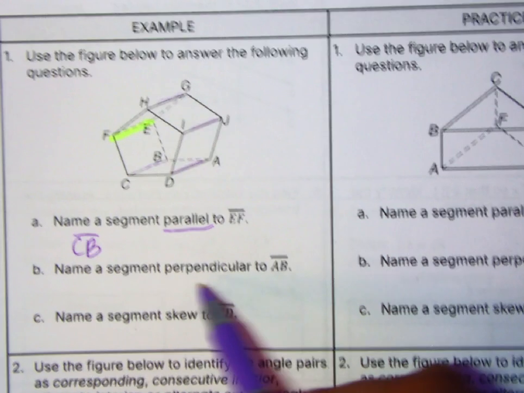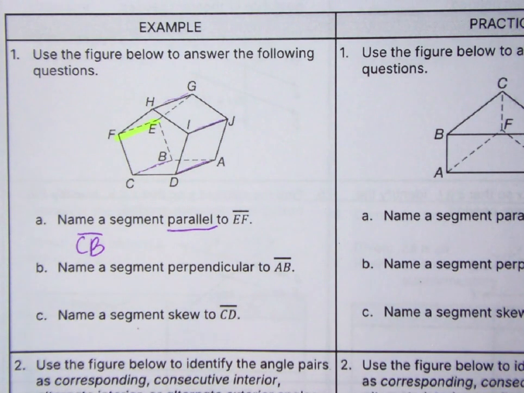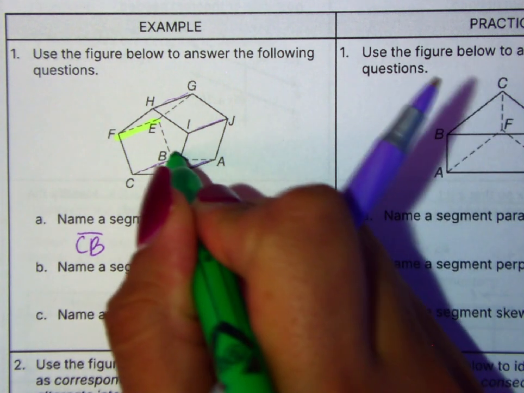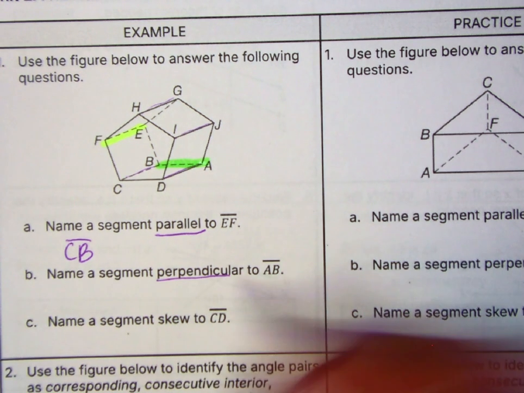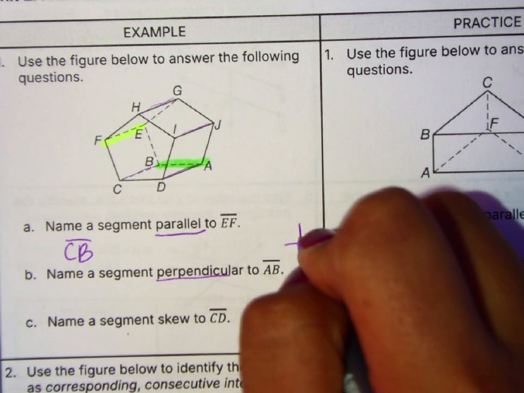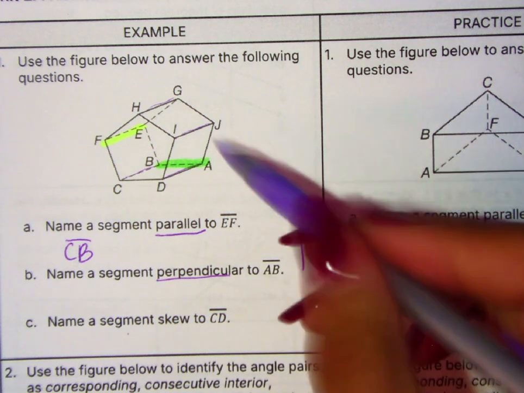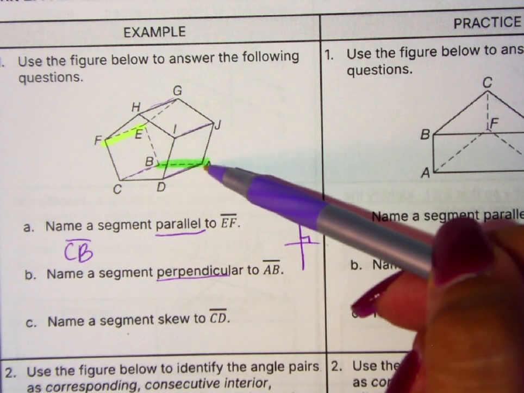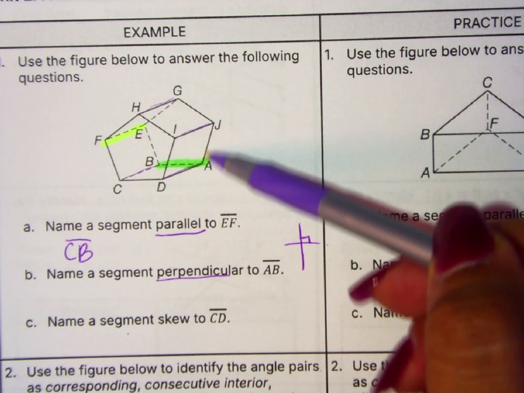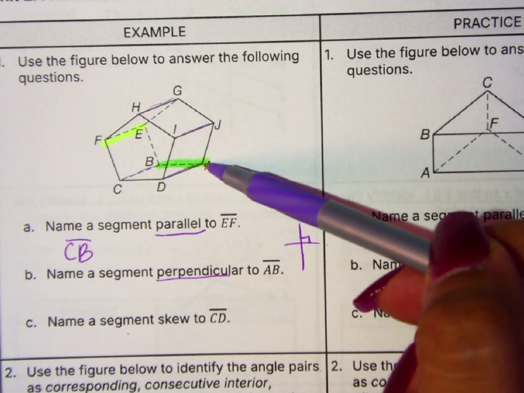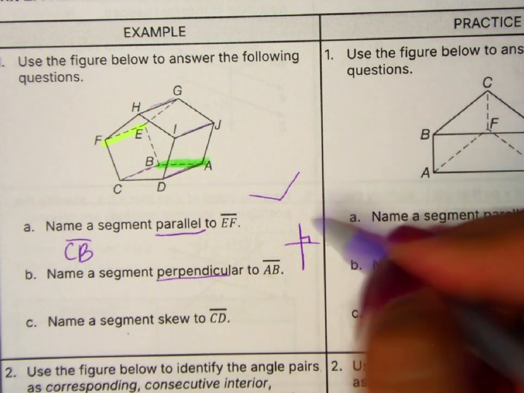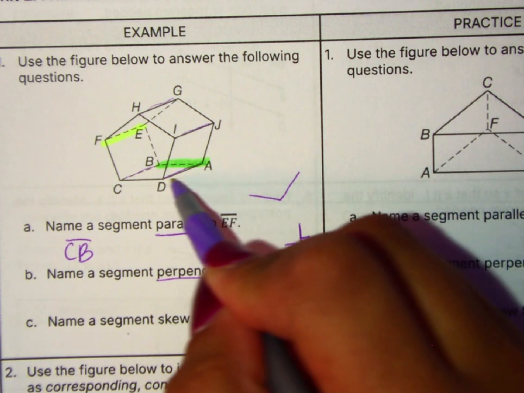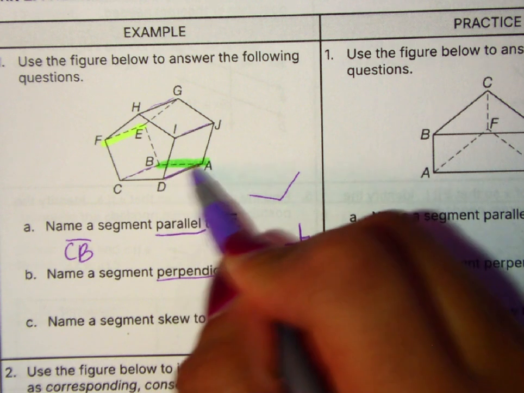Name a segment perpendicular to AB. So if we're looking at AB, we're looking at that segment right there. And you need to recall that perpendicular means two lines intersecting at exactly 90 degrees. So if we look at this line right here, that one is kind of slanted, so it's probably creating an angle. The other thing we can do is look at this flat surface down here.